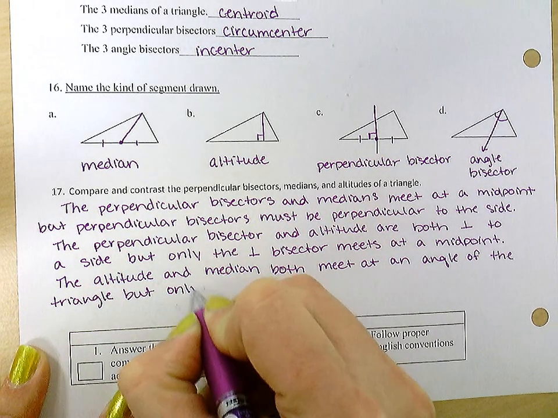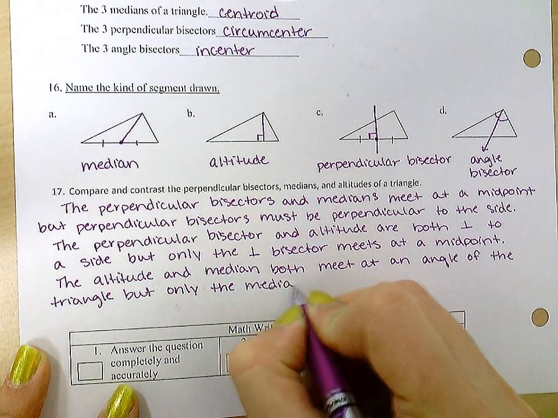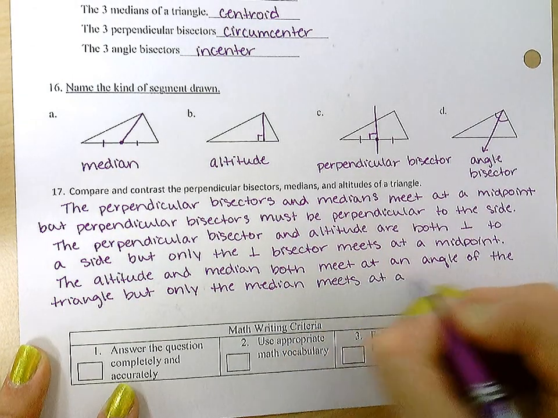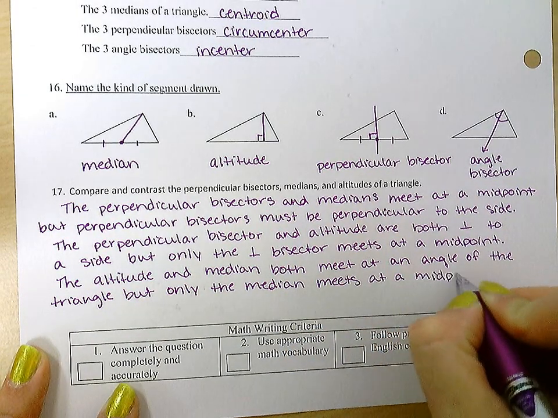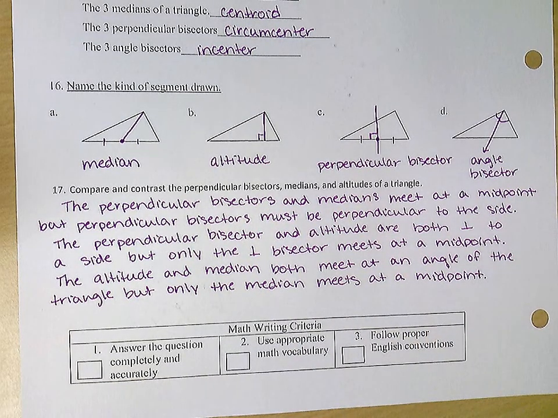Almost done. Okay, I had to compare and contrast all of those. So you have to do perpendicular bisector and median, median and altitude, and perpendicular bisector and altitude. Okay, to answer that question fully, you would have to do all of that.